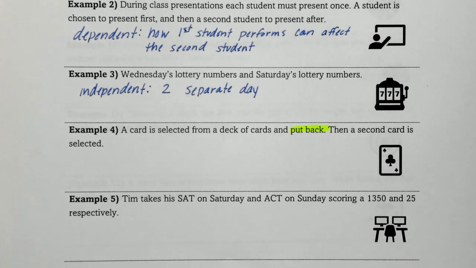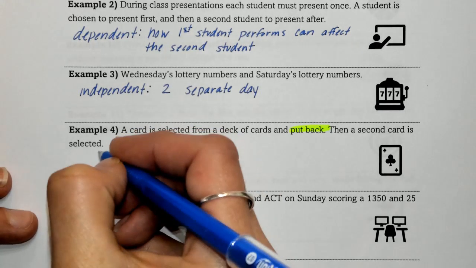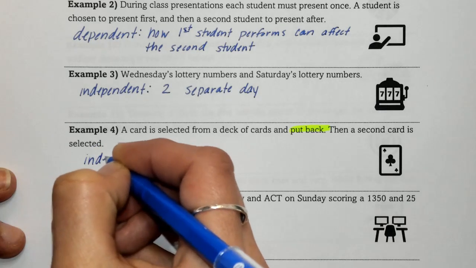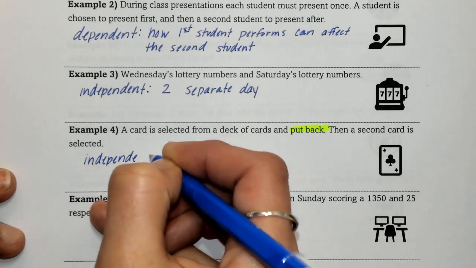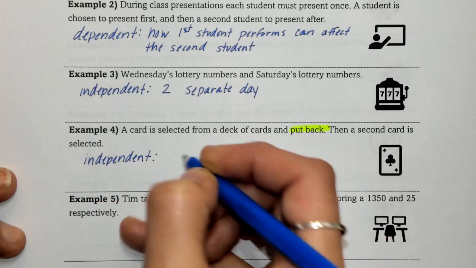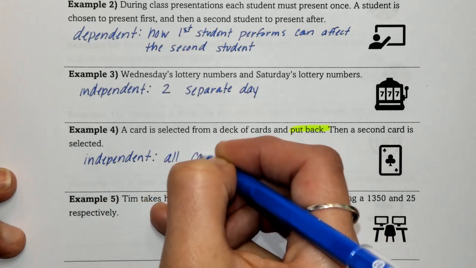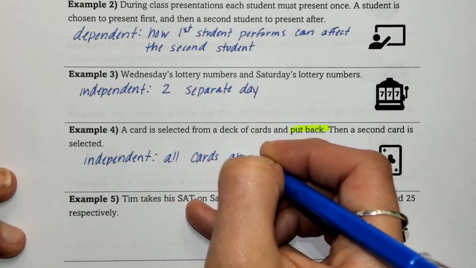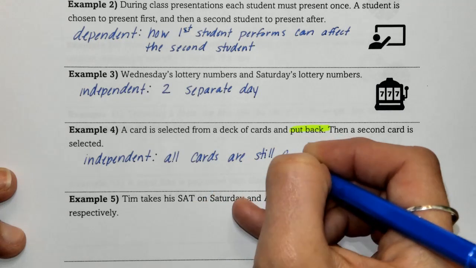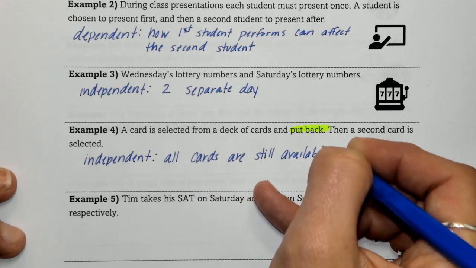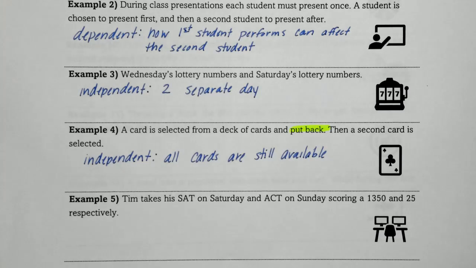So this is going to be independent. They do not affect each other. And we'll put on here all the cards are still available. We still have all 52 cards available for the second draw.